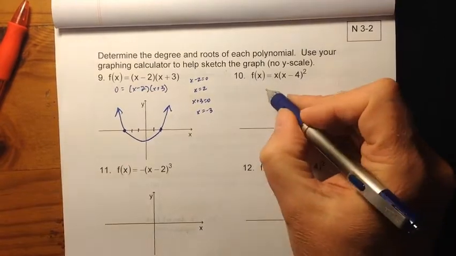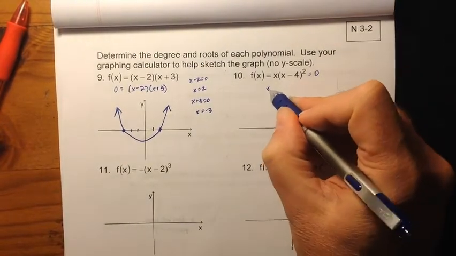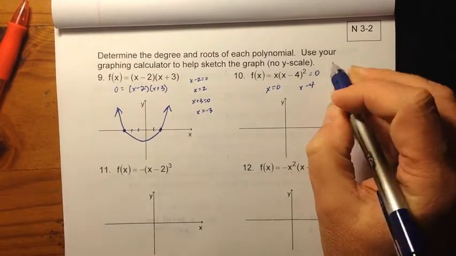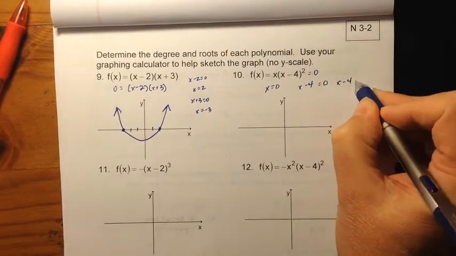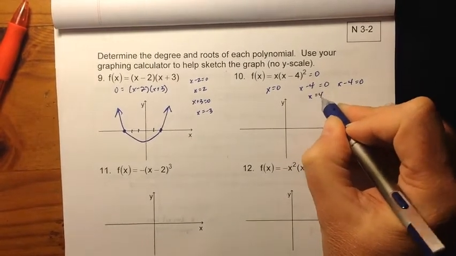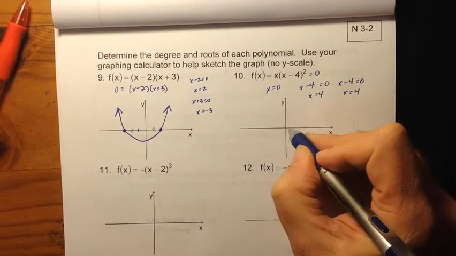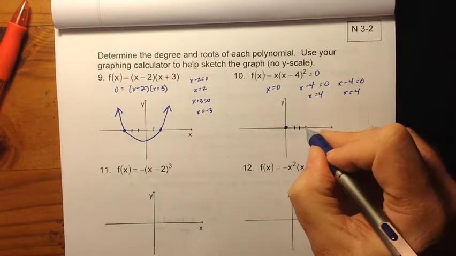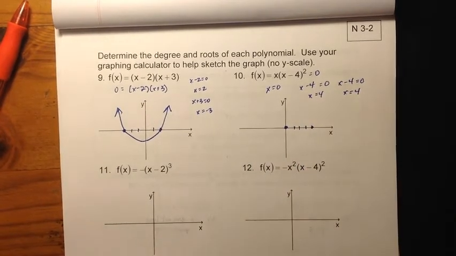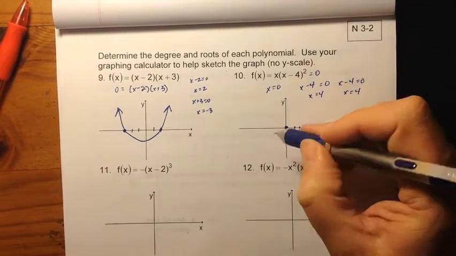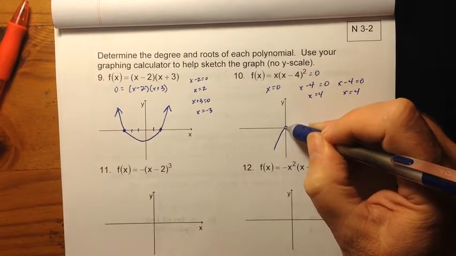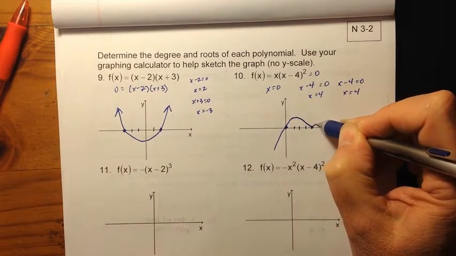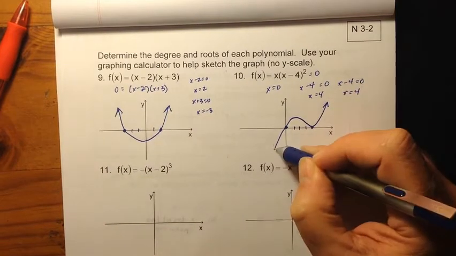All right, next one. Again, if I put this equal to 0, I have x equals 0. And then I've got x minus 4 equals 0, and I have that actually twice. So I get x equals 4 and x equals 4. So at x equals 0, I'm going to have an intercept, and then at x equals positive 4, I'm going to have a double intercept. What that looks like is that my graph is going to go through at 0, and then it's going to bounce off. When it gets to 4, it's just going to touch the x-axis and bounce off.